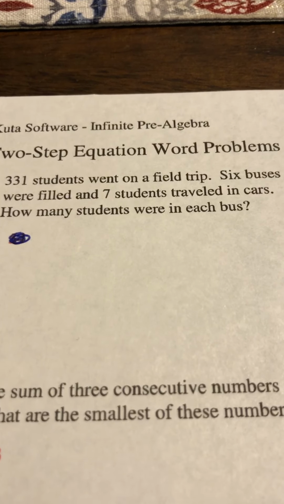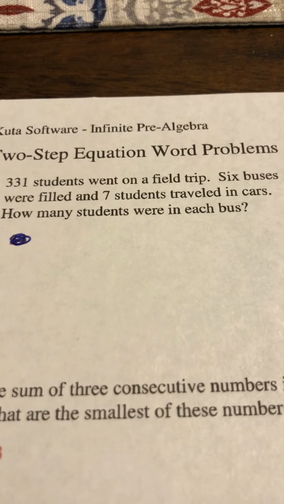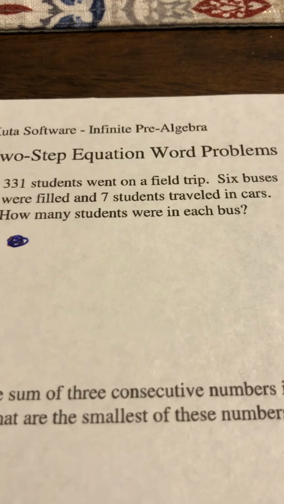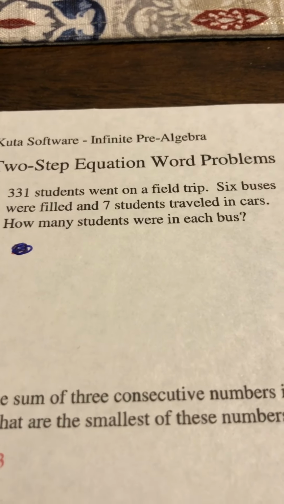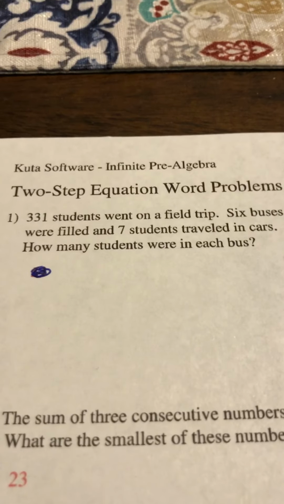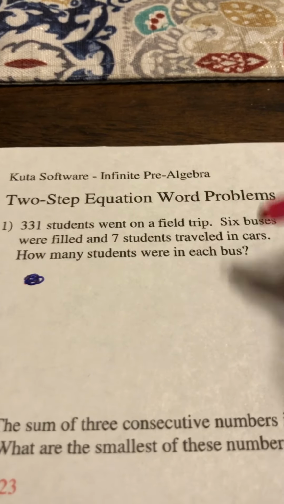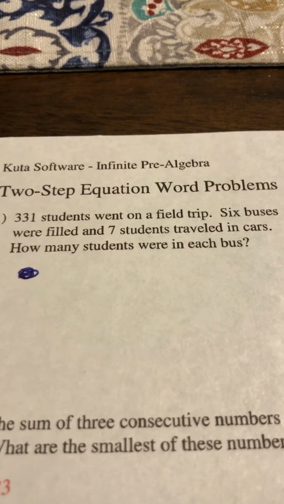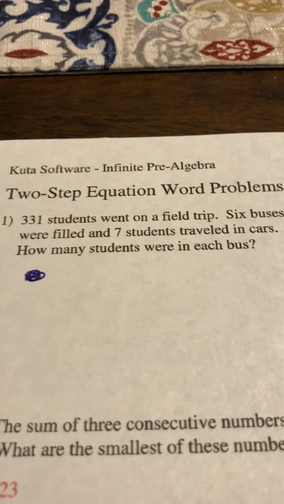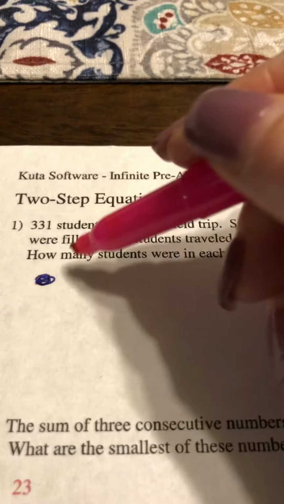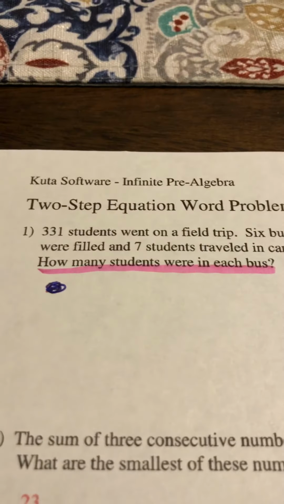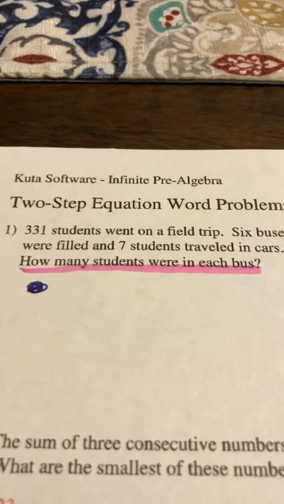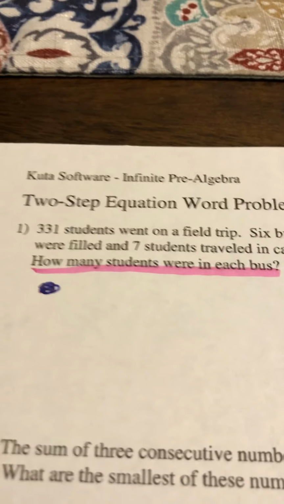First thing you want to do is read the problem. 331 students went on a field trip. 6 buses were filled and 7 students traveled in cars. How many students were in each bus? So the first thing I'm going to do is see what it is that I want to solve for. Well, it tells me in the question. I don't have to look for that. It wants to know how many students were in each bus. So that's what we don't know. We don't know how many students were in each bus.